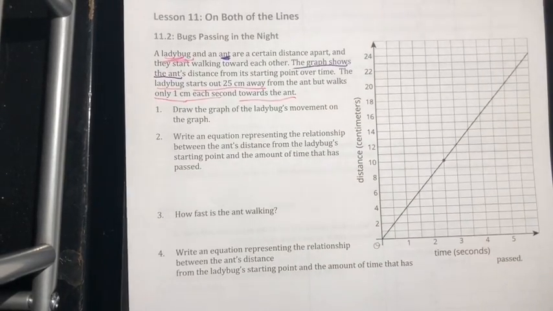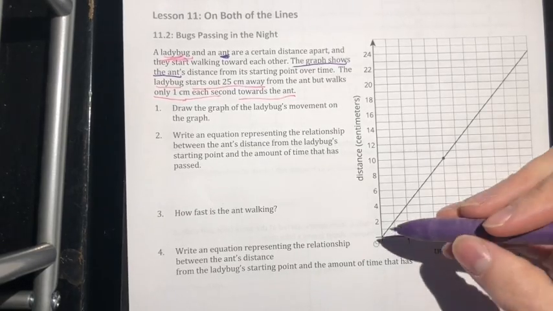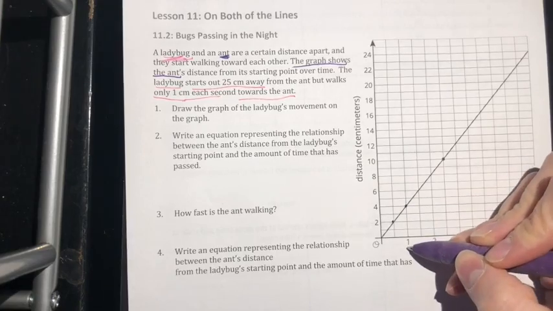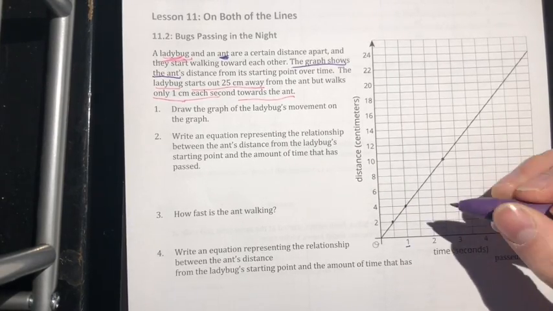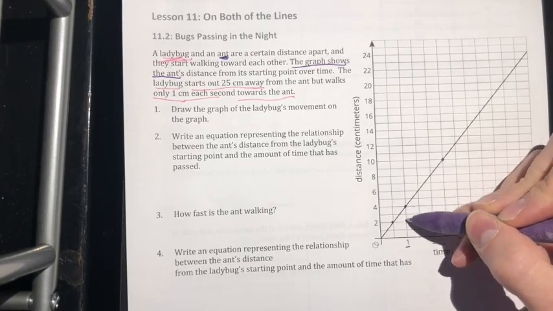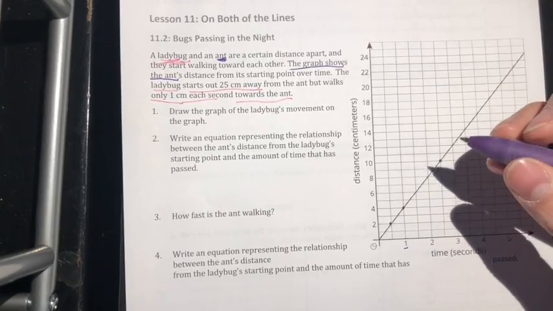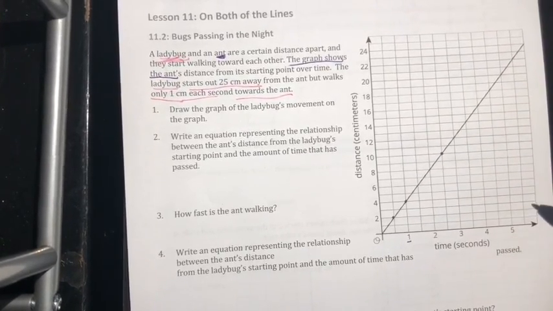So we want to think about what we can get from the graph of the ant. So the ant, let's see, I'm looking at my points, I'm looking at 1 second. So in 1 second, the ant goes 4 centimeters. All right. So that's my information I have for my ant. All right, and I guess we'll come back to that later. So let's look at our questions in a row.